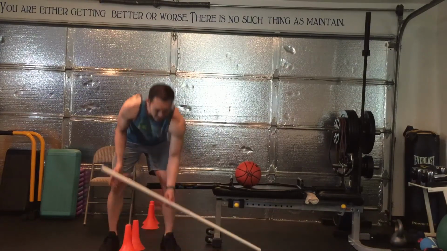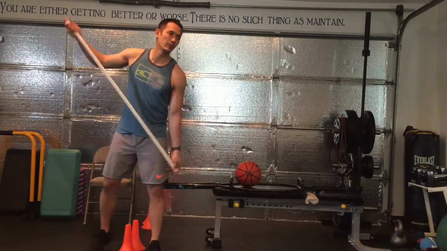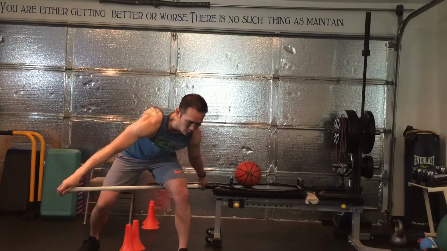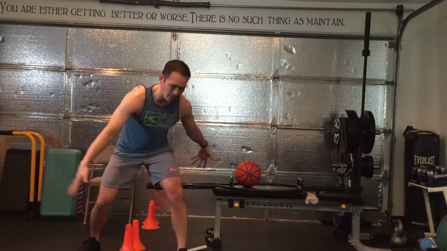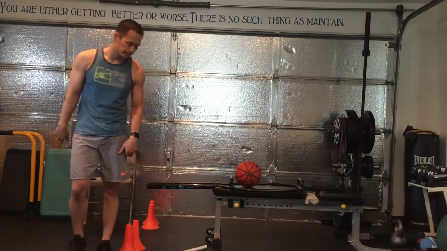Okay, so an easy thing to show your kids, or for you guys that are beginners: get something like this, put it through your legs, and if your hands are pointing at each other, you'll know that you'll be able to pass the ball back and forth between each other.